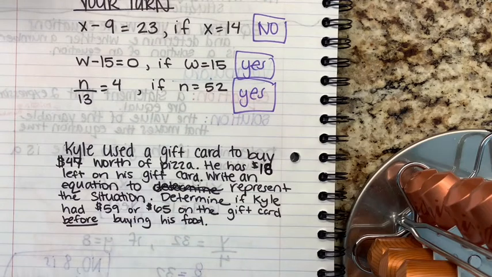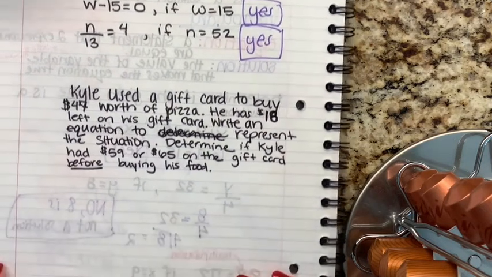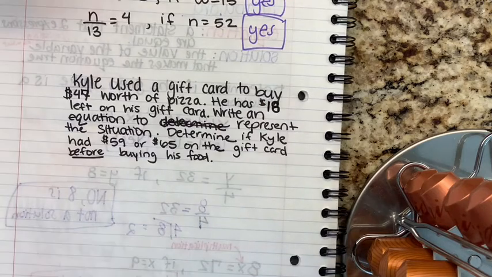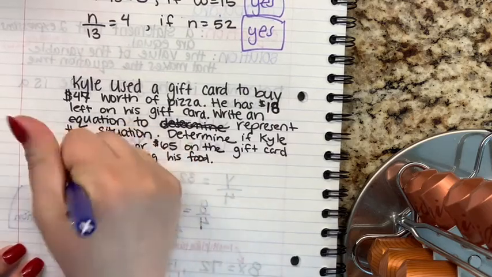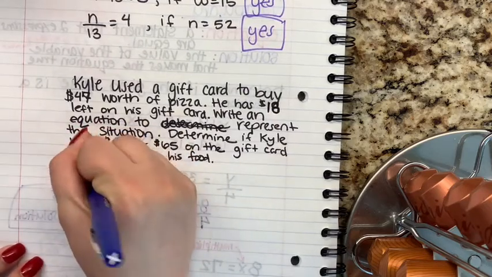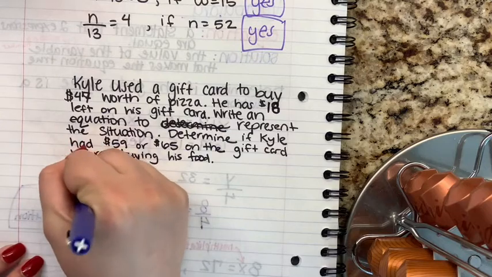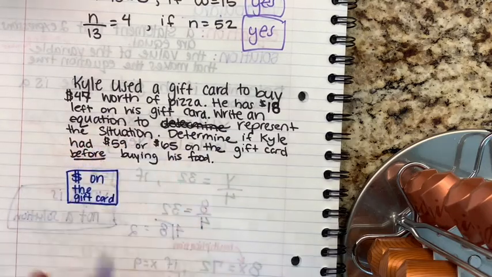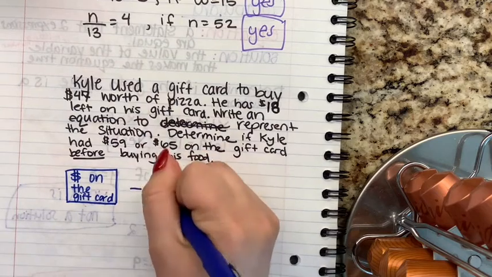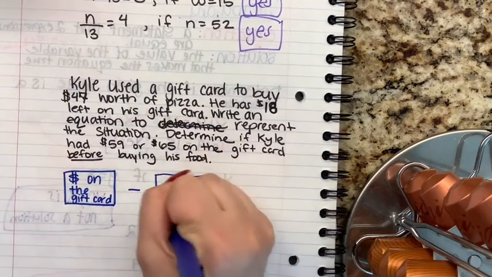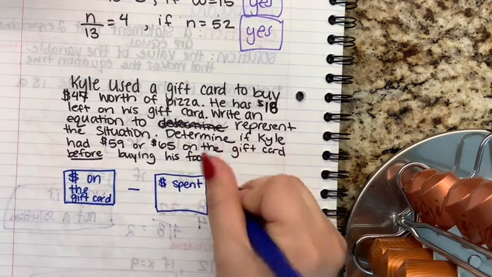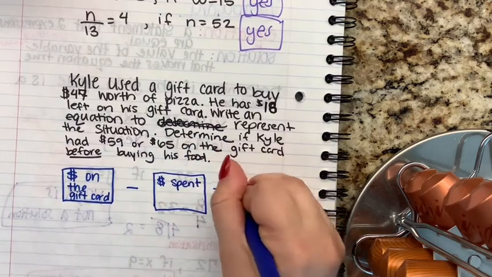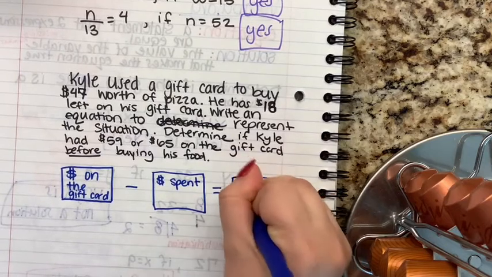So I want you to kind of think about this little flow chart I'm going to draw out for you. So here we are going to start with the money on the gift card. So this is his beginning balance minus the dollars spent equals how much money he'll have left on his gift card for next time.